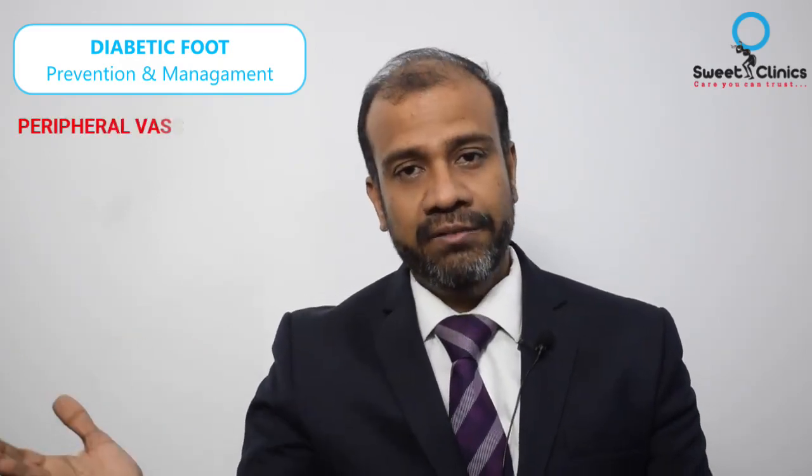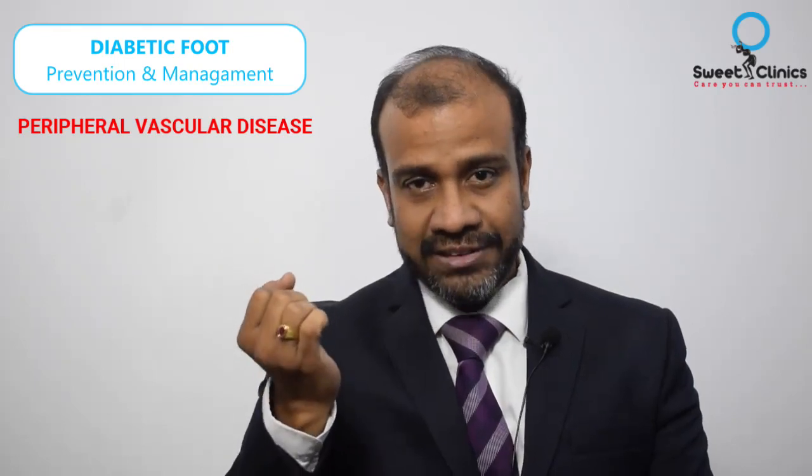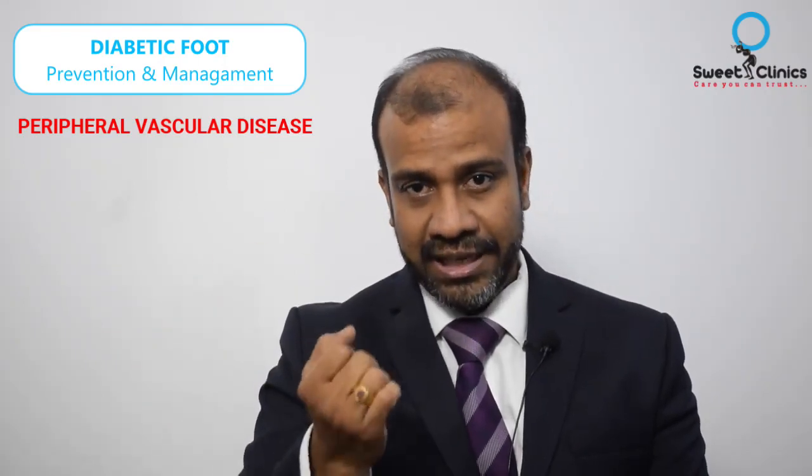Now, the second important thing which happens in a diabetic patient is that the blood vessels start getting slowly blocked. So what is exactly that? We know that there are blood vessels which carry the blood. When the blood vessels in the heart get blocked, we get a heart attack. Similarly, when the foot vessels start getting blocked, the tissues which are supplied by this blood start getting affected.